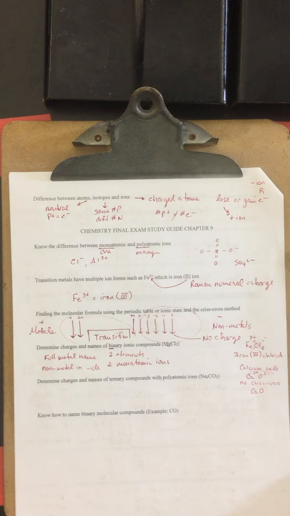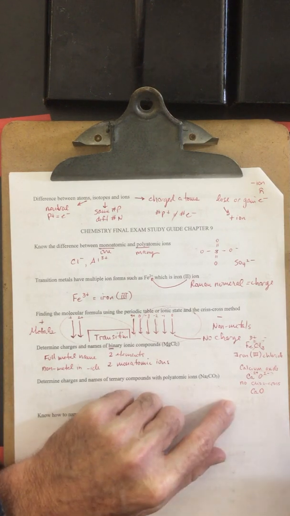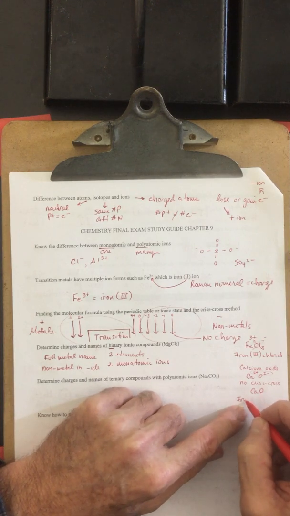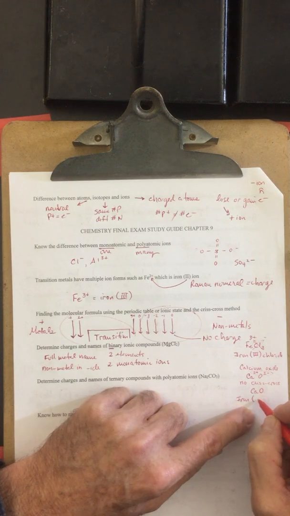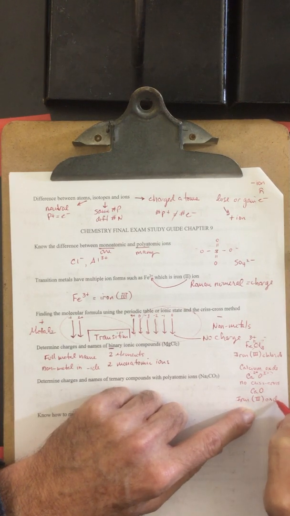How about iron 3 oxide? Iron 3 oxide. Can you come up with the formula for this?